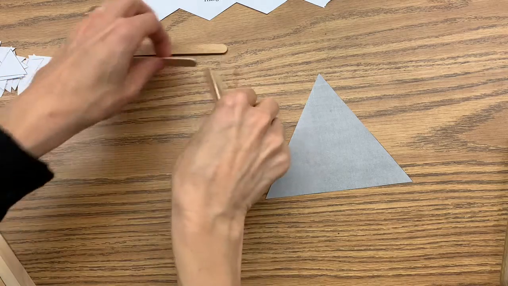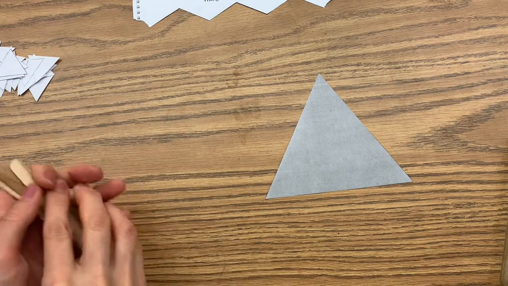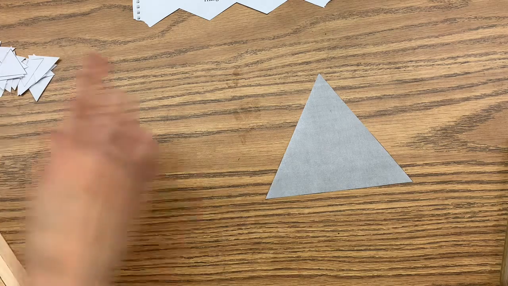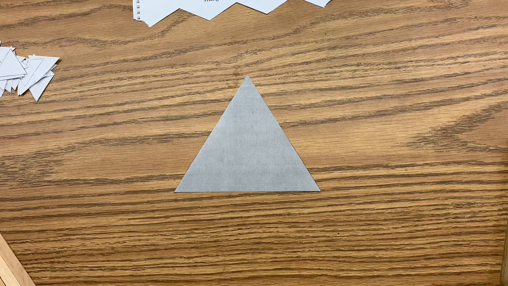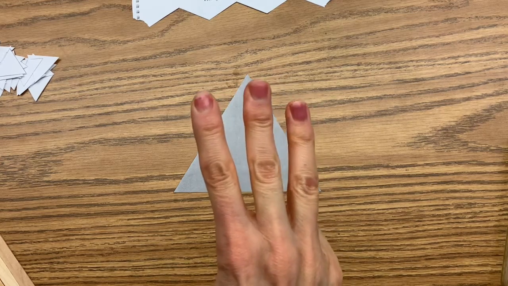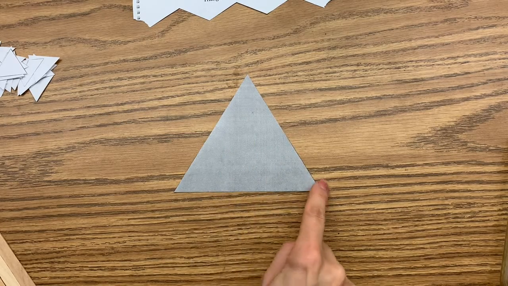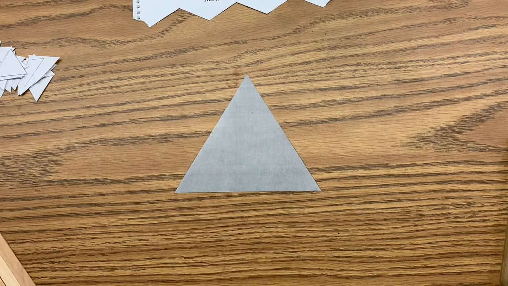All right, very good. So now that we remember what a quadrilateral is, I want to ask you, is this a quadrilateral? That's right, it isn't a quadrilateral. It is not. Why? What is it? A triangle. Triangle. Very good. And how can you tell it is a triangle? Very good. It has 3 sides. 1, 2, 3. 3 sides.